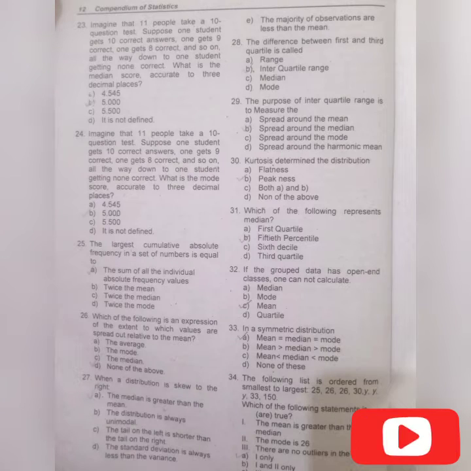27. When a distribution is skewed to the right, A, the median is greater than the mean, B, the distribution is always unimodal, C, the tail on the left is shorter than the tail on the right, D, the standard deviation is always less than the variance. The answer is the median is greater than the mean. When skew is right, then mean is less than median, and median is less than mode.